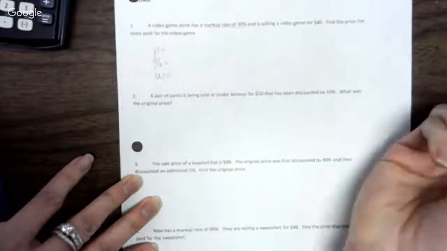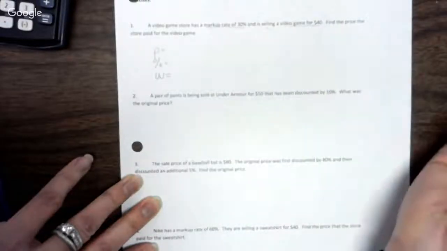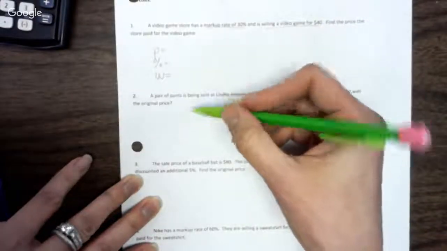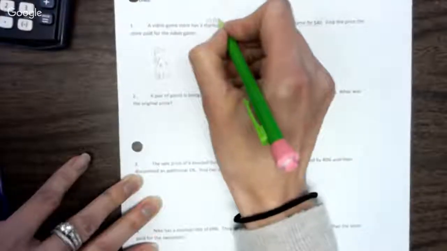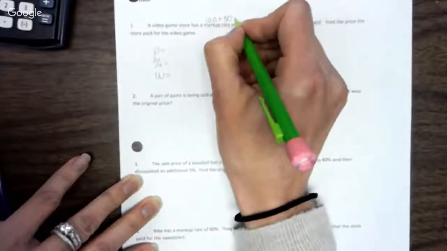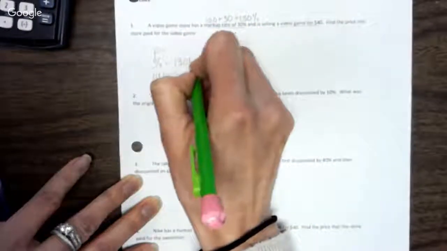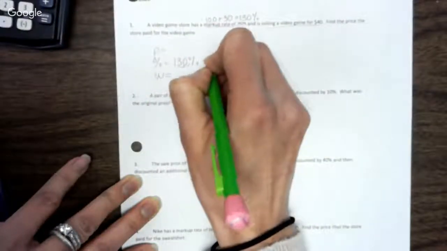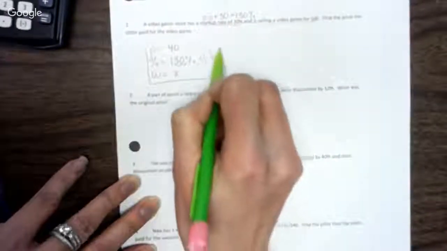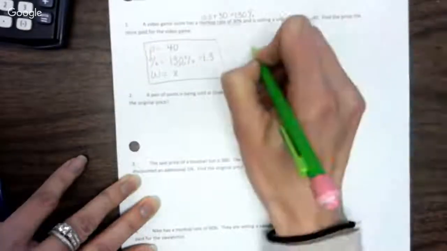So I have a video game store that has a markup rate of 30%, selling the video game for $40. So how much did the store pay? A markup means that I'm paying more than that price. So this would be 130%. 130%, move it over twice, is 1.3. The selling price is 40, and I want to know how much the store paid, which would be the whole.